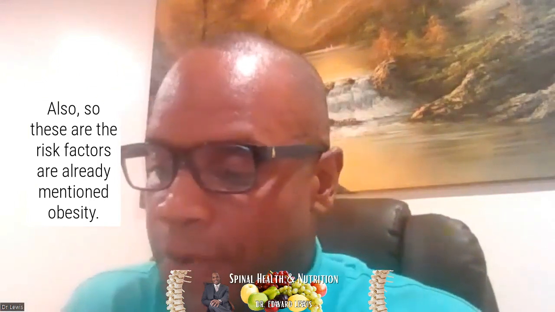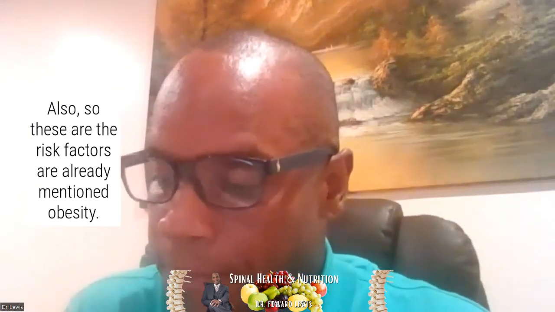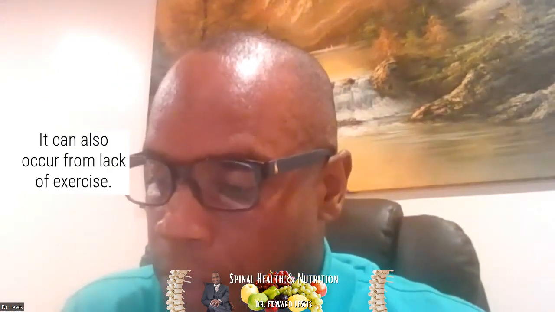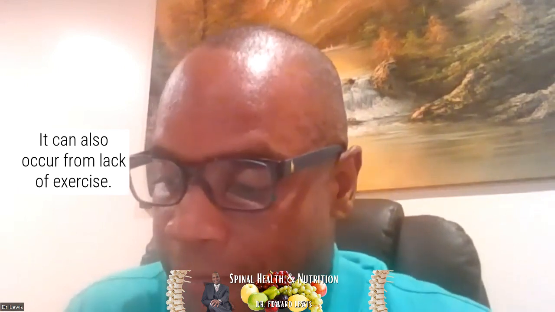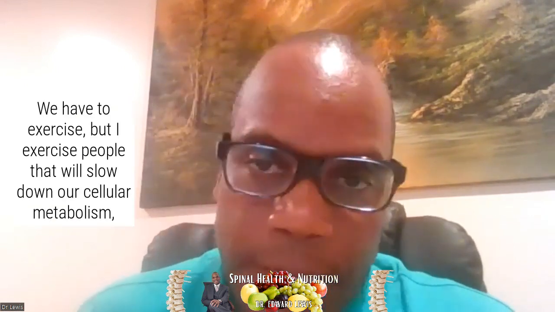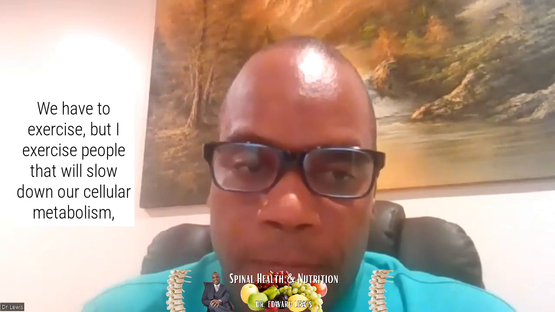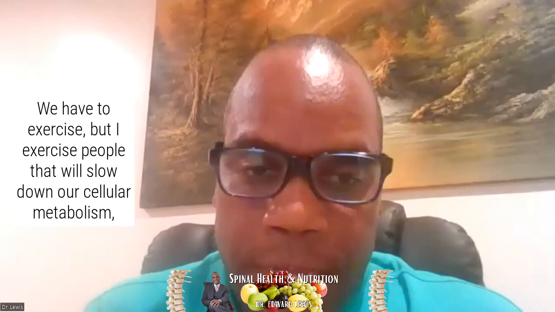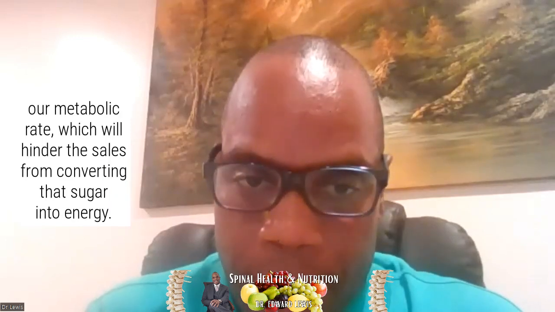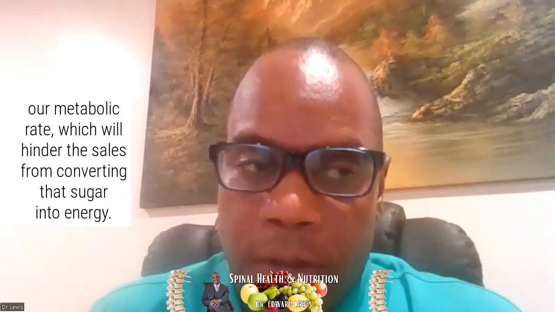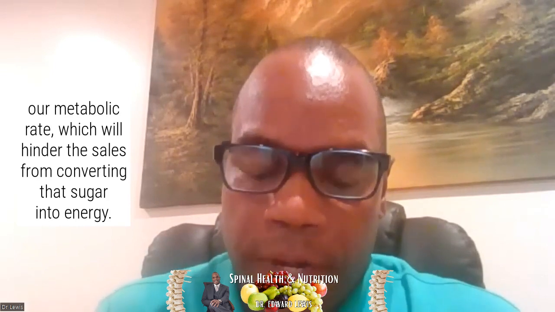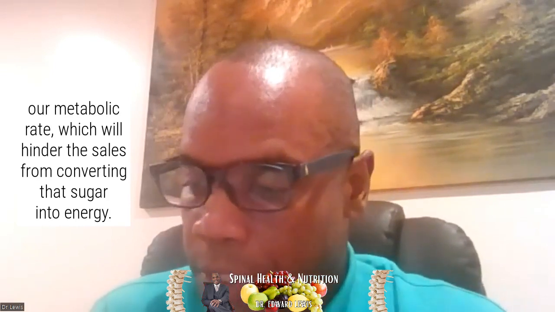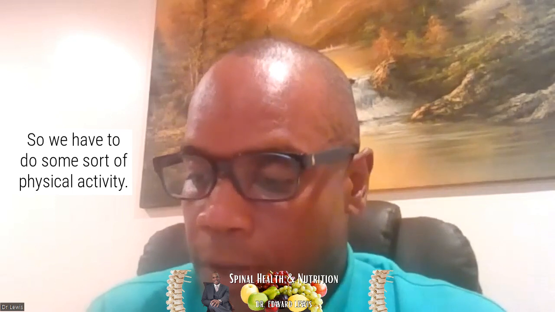So these are the risk factors. I already mentioned obesity, but it can also occur from lack of exercise. We have to exercise. Without exercise, people, that will slow down our cellular metabolism, our metabolic rate, which will hinder the cells from converting that sugar into energy. So we have to do some sort of physical activity.